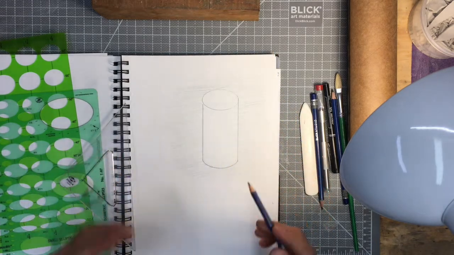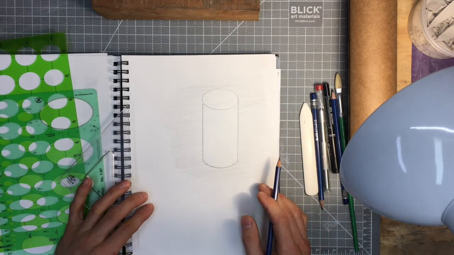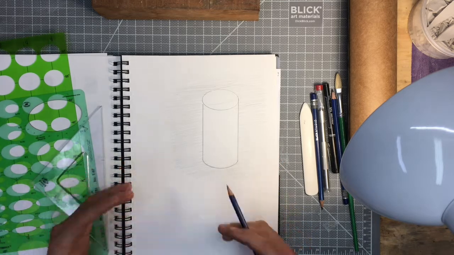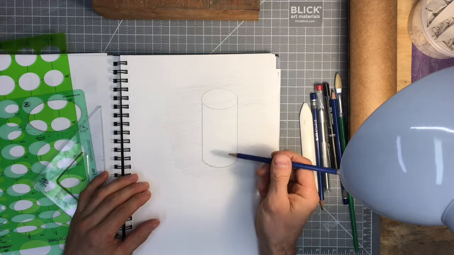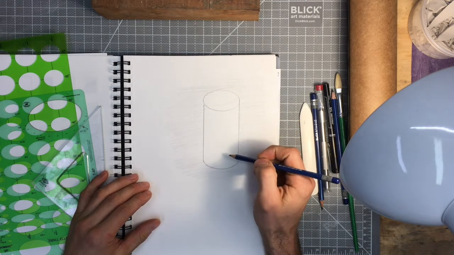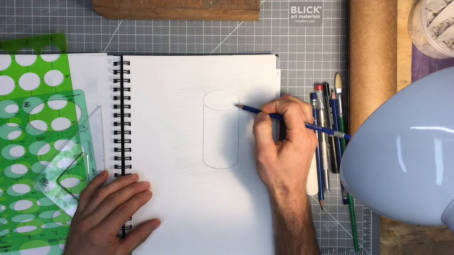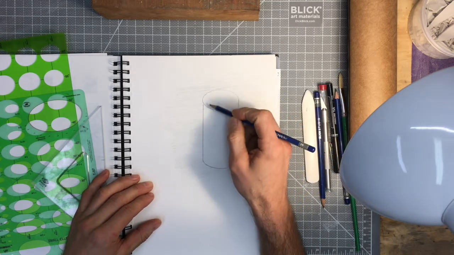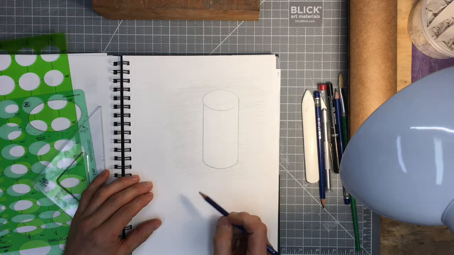The value that I've laid down on our ground we'll call our basic mid-tone gray, or just our mid-tone. So if I want to break down this drawing into 3 different areas, it'll be my highlight, which will be on the right-hand side here, my low light, or my shadow, and then my mid-tones.